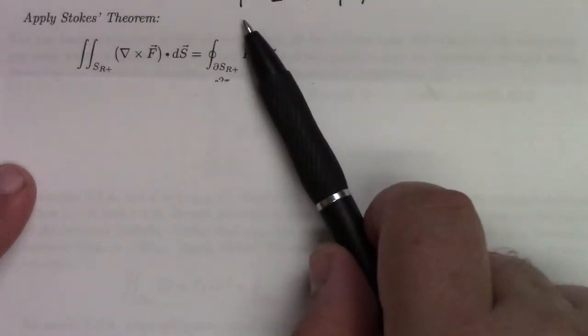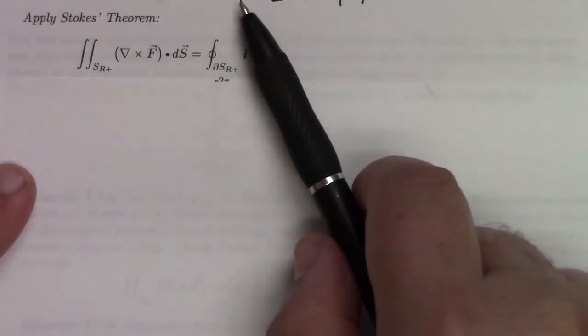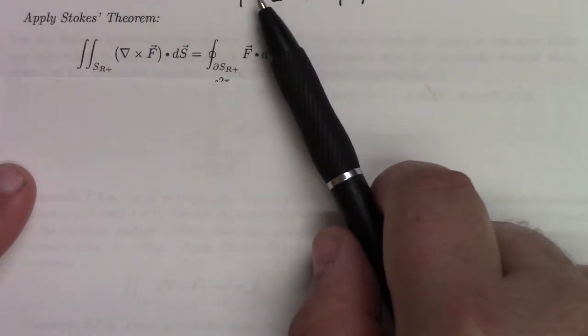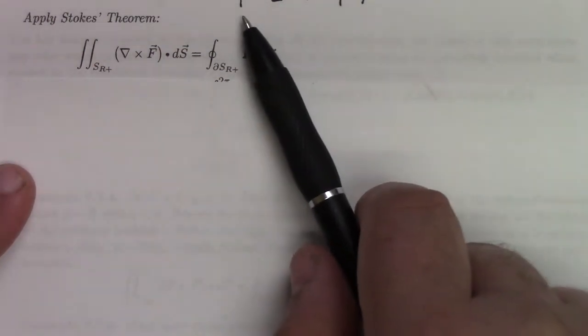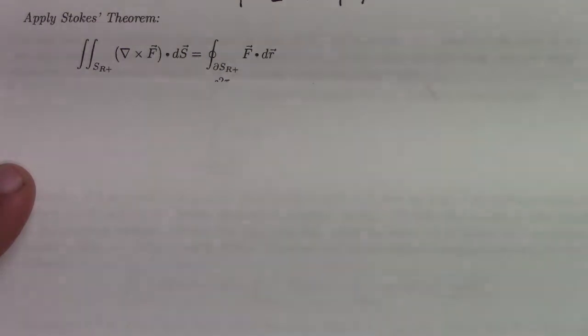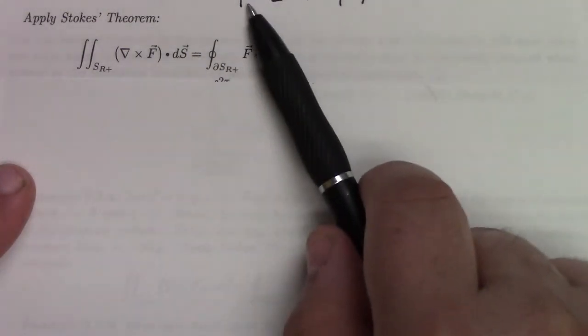Oh, by the way, this is in some sense an abusive notation. I should really always write f of x, y, z equals this, but it gets tiring after a while, so we just write f equal to that with the understanding that we're evaluating f at the point x, y, z.